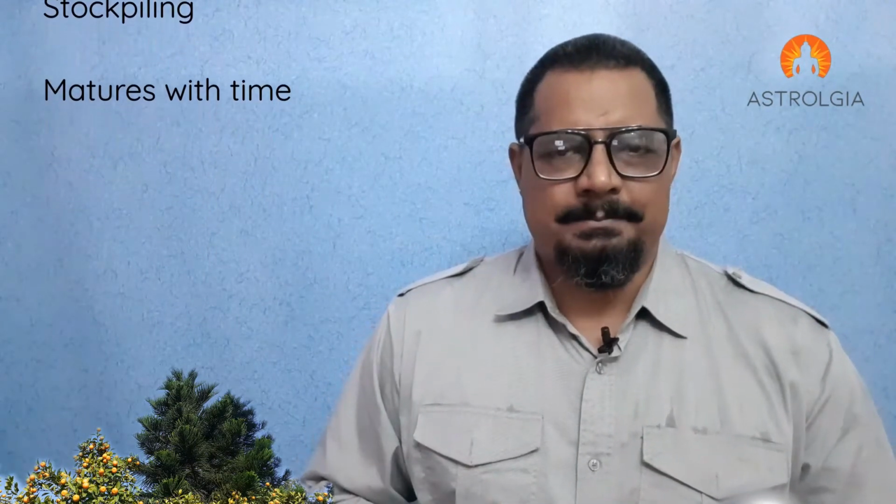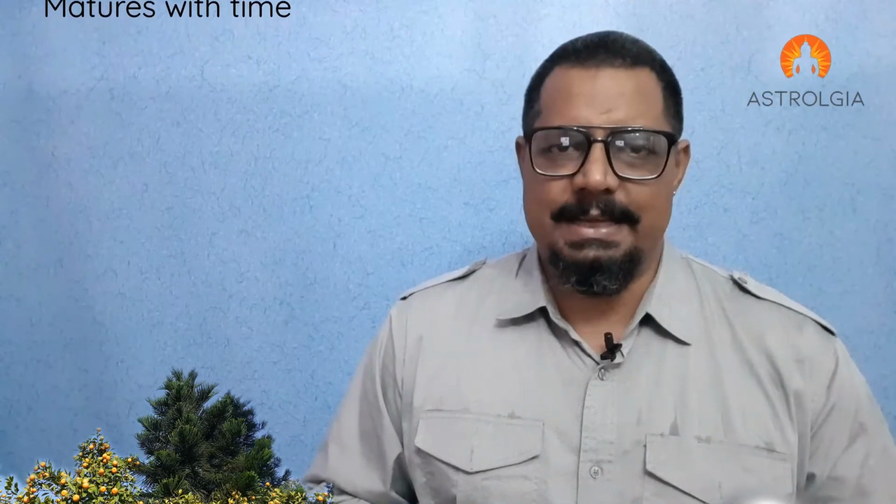This house is also an Upachaya Sthan. Upachaya means stockpiling, what we collect gradually as we face the different phases of life. And therefore, this house matures and grows with the time. It improves with the time. This house is very interestingly the house that gives money, because this is also part of the Artha Trikona.